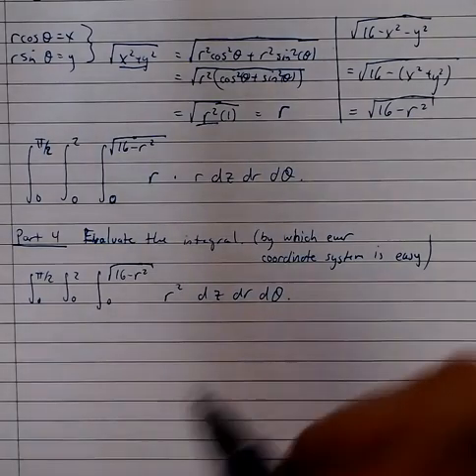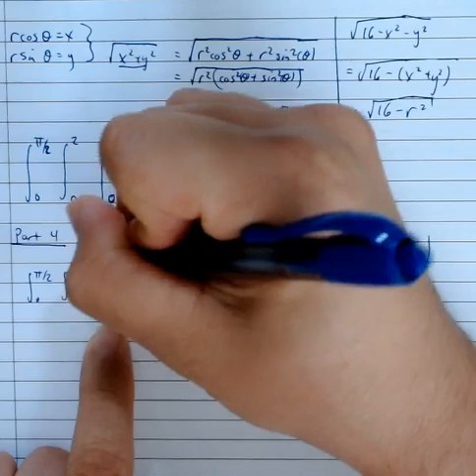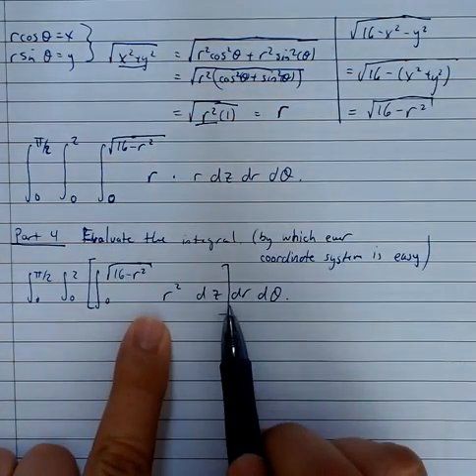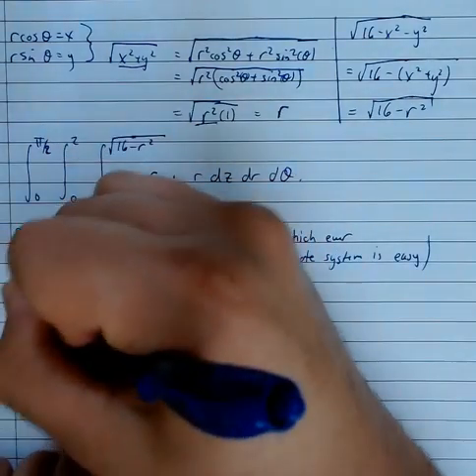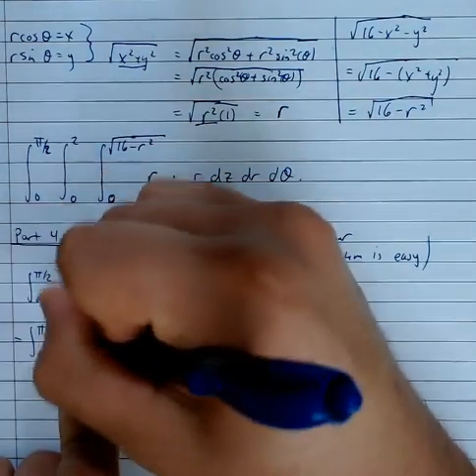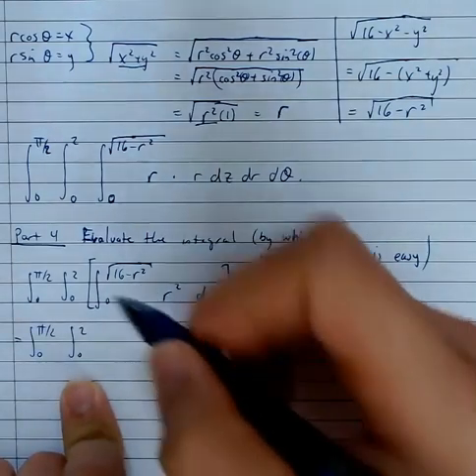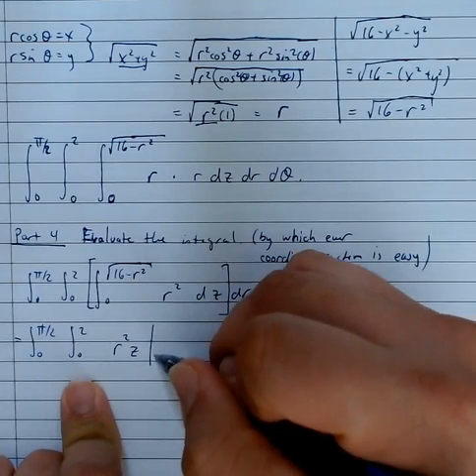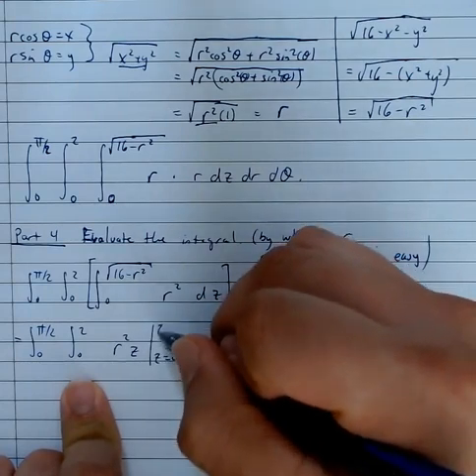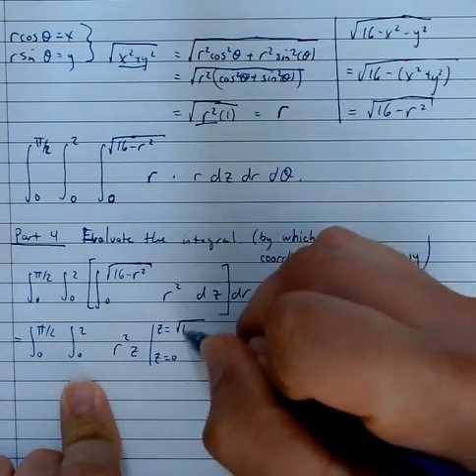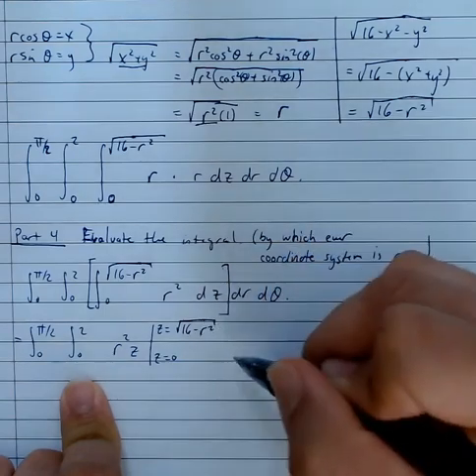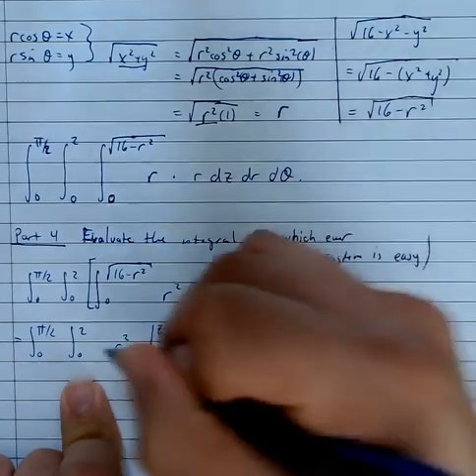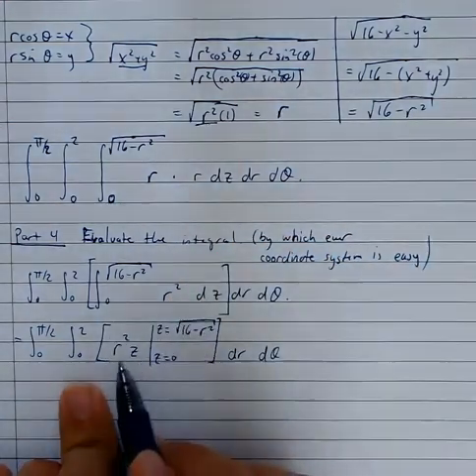All right, so let's go ahead and take a look. Starting from the inside, we're going to take this integral. And this integral is easy because that's a constant with respect to z. So here that's going to equal the integral from 0 to pi over 2 of the integral from 0 to 2 of r squared z from wherever z is equal to 0 up to wherever z is equal to the square root of 16 minus r squared dr d theta.